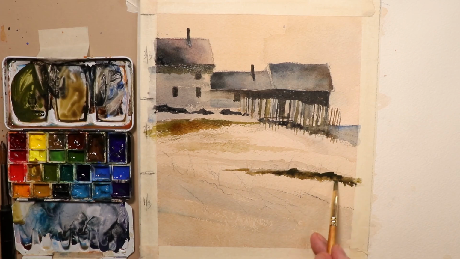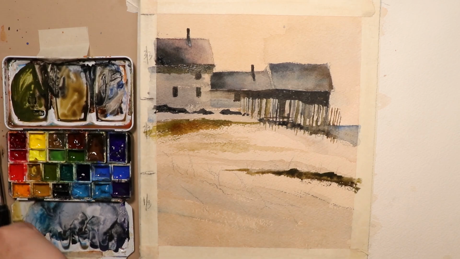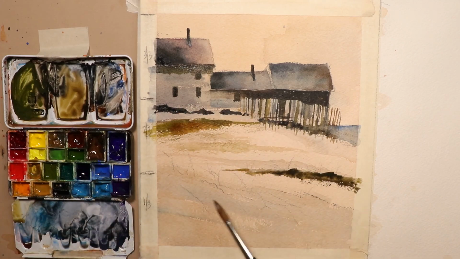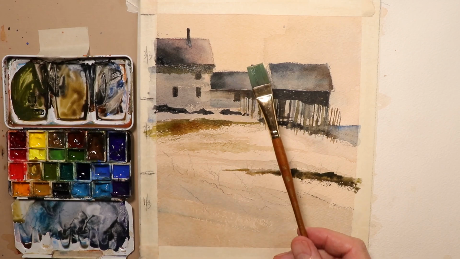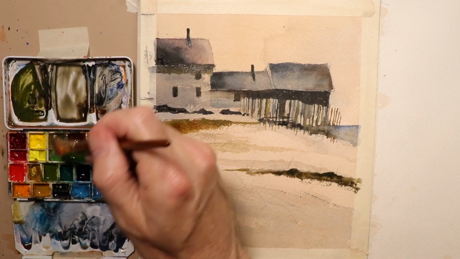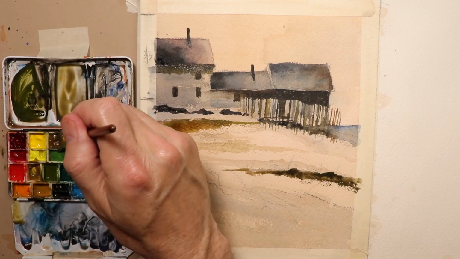Okay. And then I'm going to shift back over to my number 8 round brush to get some of this wash in over here. I might even use the 5/8 inch flat brush here to get some of this raw sienna, raw umber.